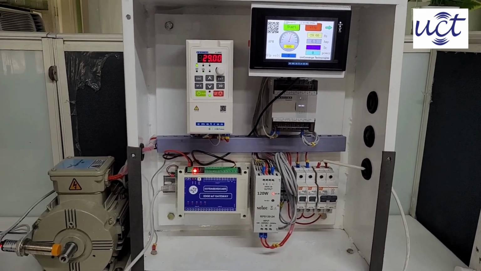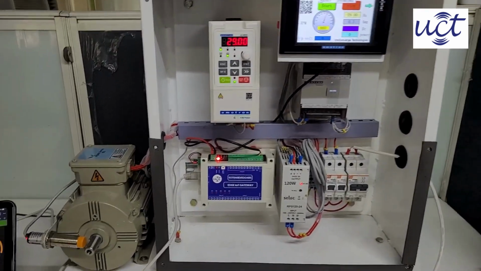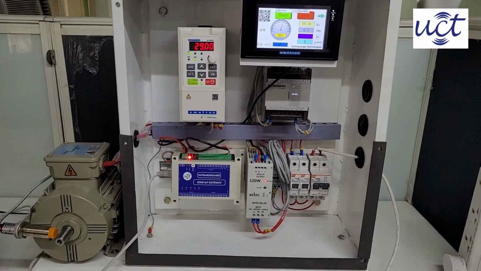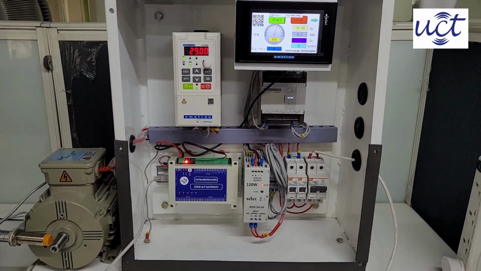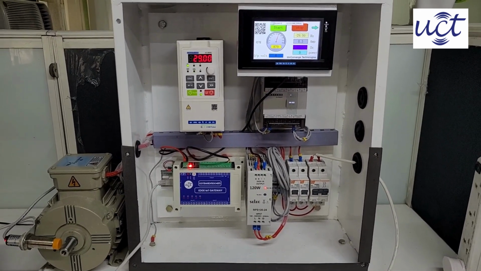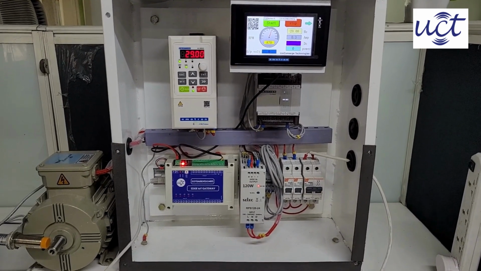So this is our demo for Industry 4.2 industrial monitoring solution. Here we have a setup with an induction motor which is controlled by a VFD, and all the commands are going from the HMI panel, and a PLC is there for the control and measuring RPM.